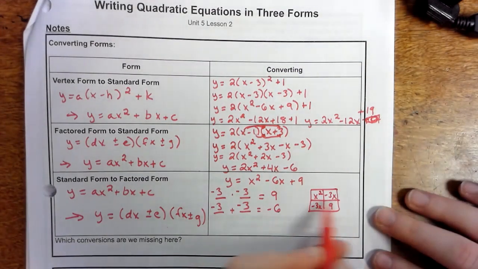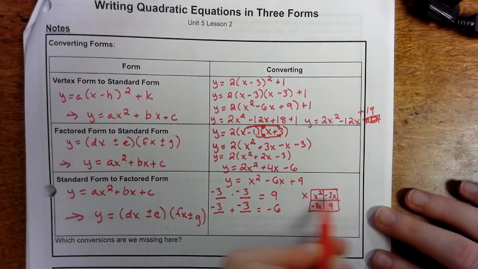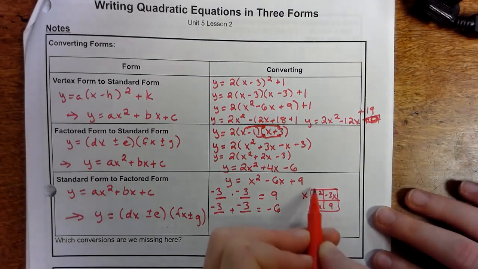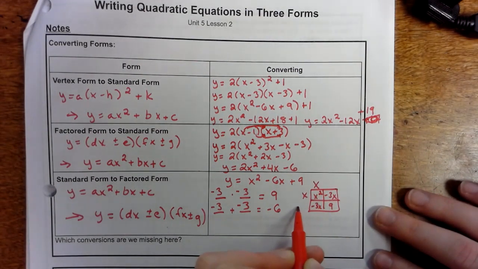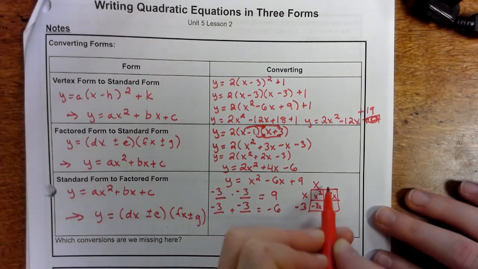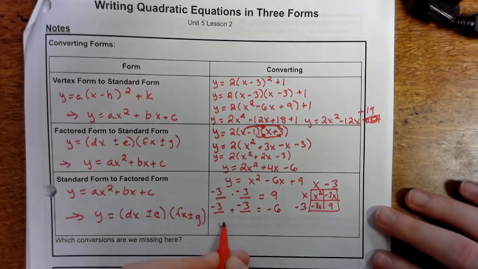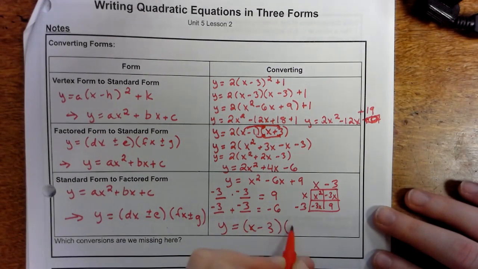And you factor the sides. Okay, what's the common factor here? X. I can take out an X from both of these. What can I take out here? An X. What times X is -3? -3. What times X is -3? So our factored form is just this.